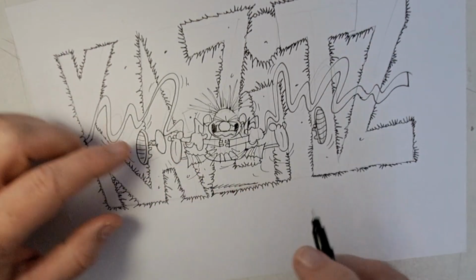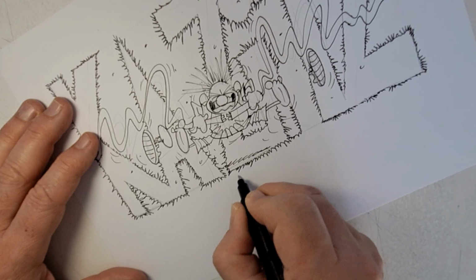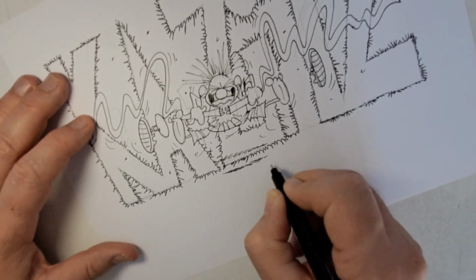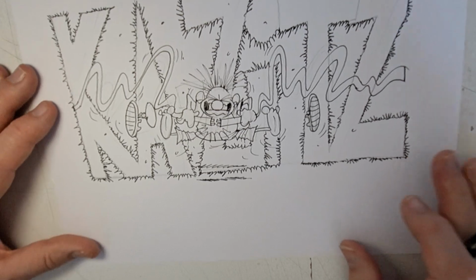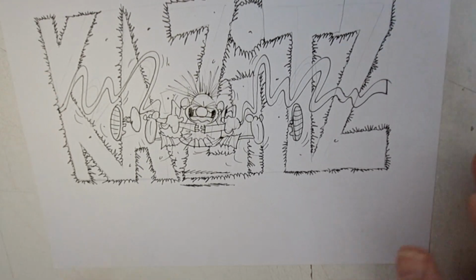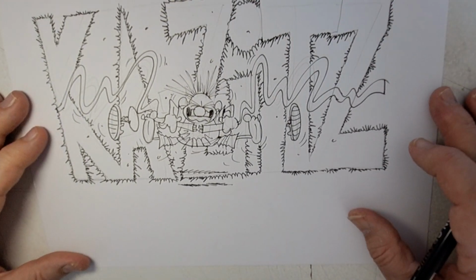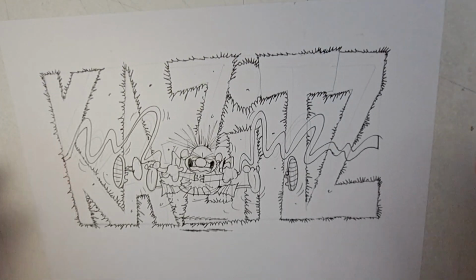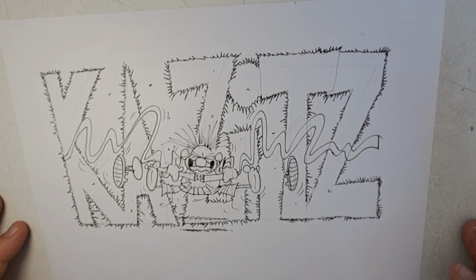So if I hadn't done that, I would then just come along here outside of the panel and draw his shadow underneath that. So that is the first example of how you can use lettering in a comics page to interact with the character and also the page in general.